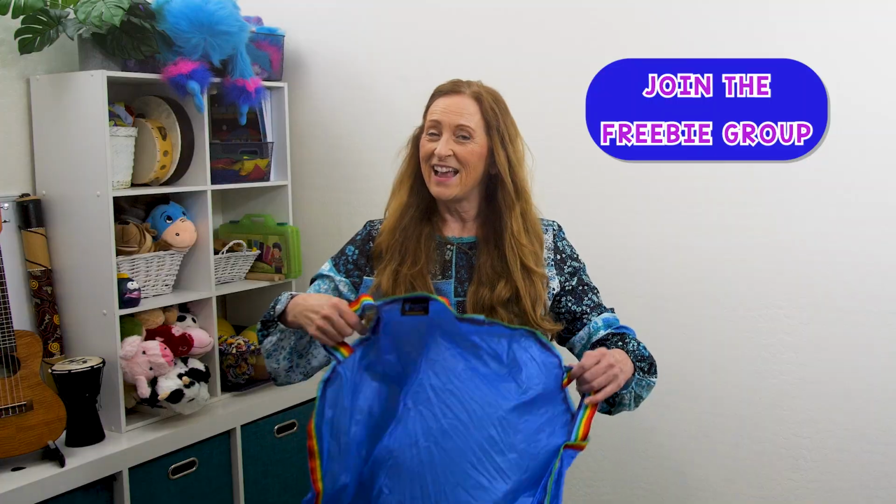I'm using a Bear Paw Creek small parachute that's meant for 5 children. This is perfect for large classes too, because you can put your students in small groups. I really like them.